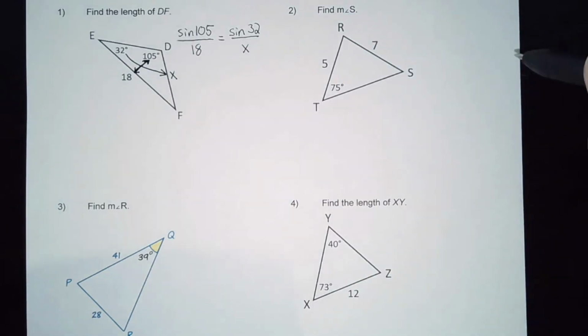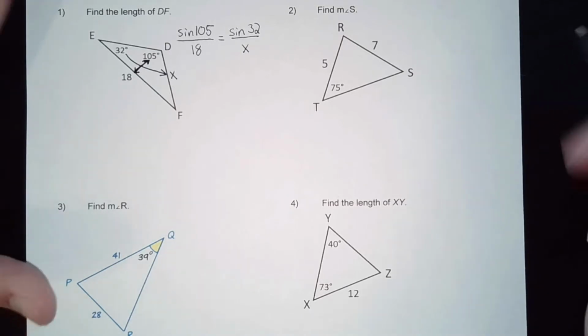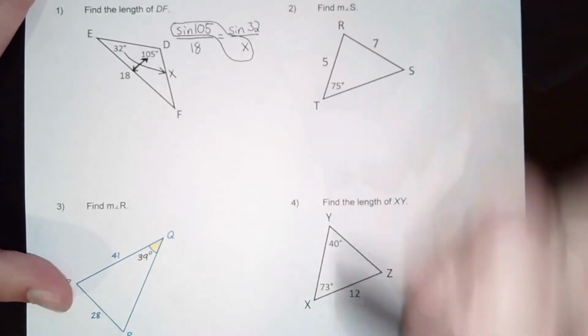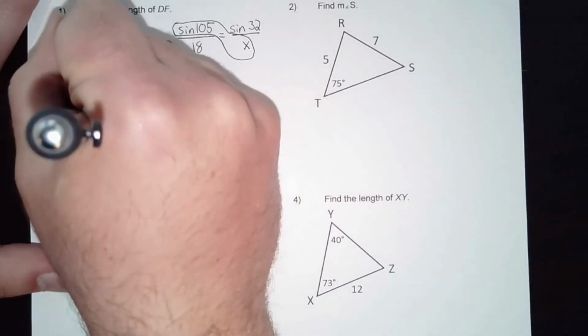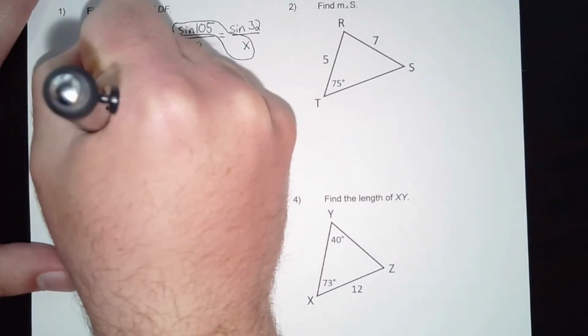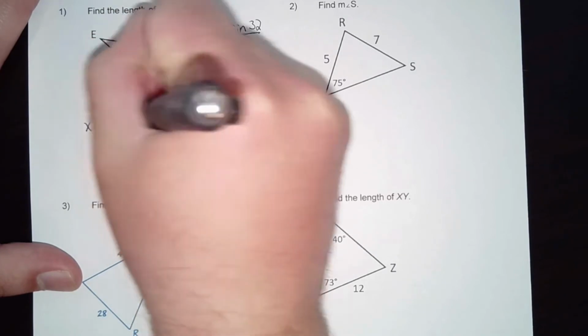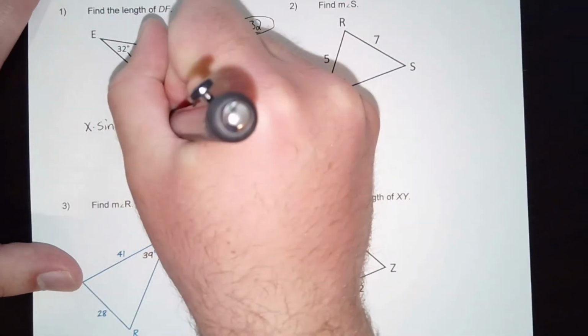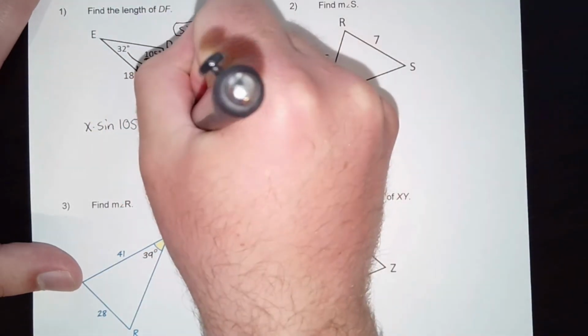So let's think about how we solve this now. Well, I have two fractions that are equal. If you remember back to our similar triangles unit, that means that I cross multiply these. So when I do that, I'm going to jump down here to the bottom. I'm going to have x times the sine of 105, and I'm going to set that equal to the other side, which is going to be 18 times the sine of 32.